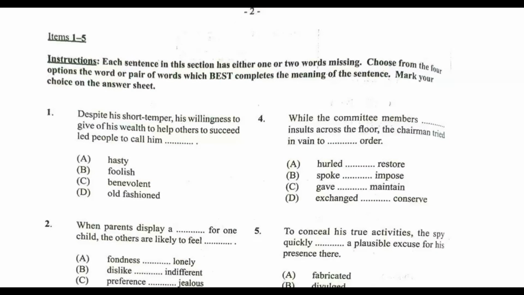I am very pleased to sit with you today to take you through the first few items of the CSEC English Paper 1. That is the paper for June 2018. All right, so it is with great pleasure that we do that. So I'm just going to look at the first 10 items or so. I'll give you some tips for these items.